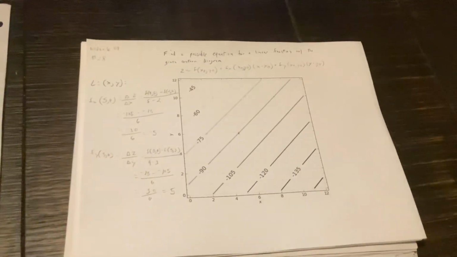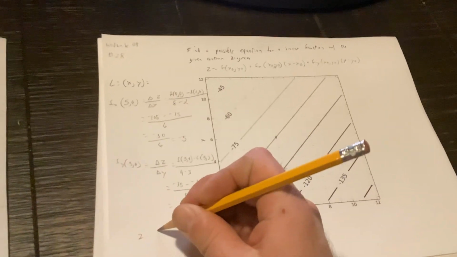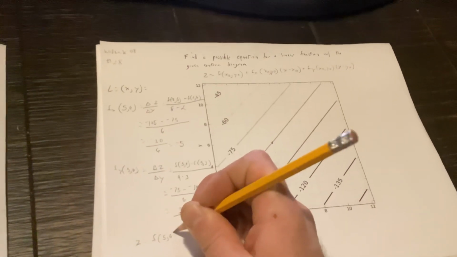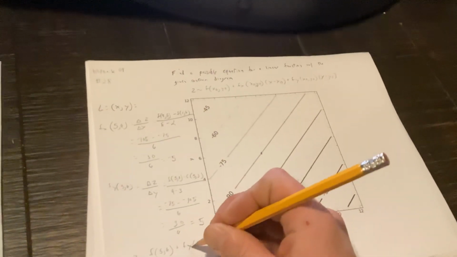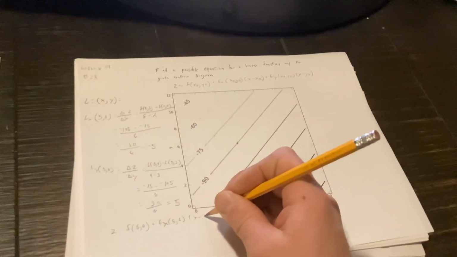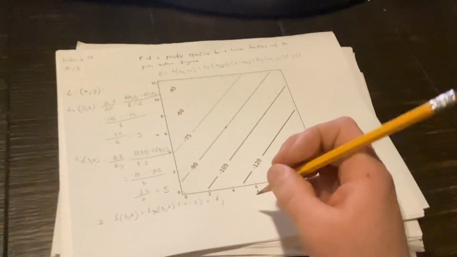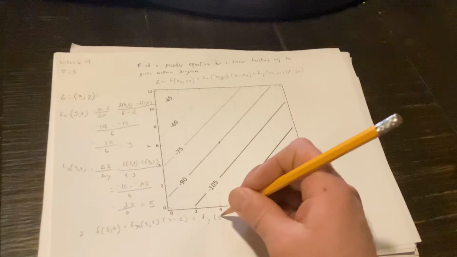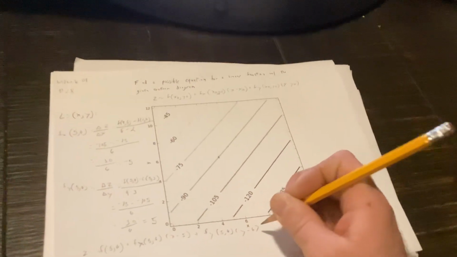Now I take these values and plug them into my equation of a tangent plane that I wrote up here. I'll write it again down here. So z equals f(5, 6), that was my starting point, plus my partial derivative at that point, fx, multiplied by x minus my x value, plus my partial derivative fy of my original point (5, 6), multiplied by y minus my y value.